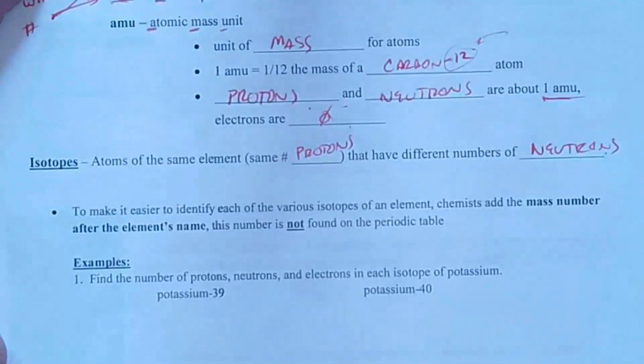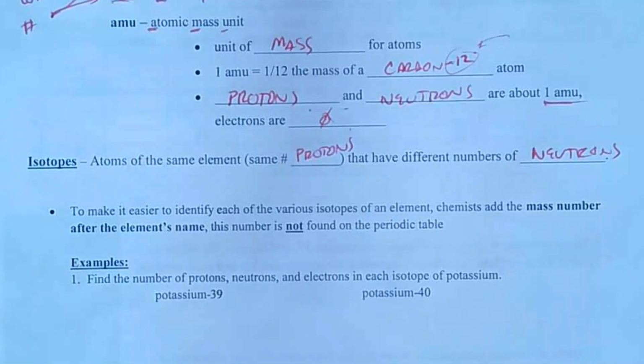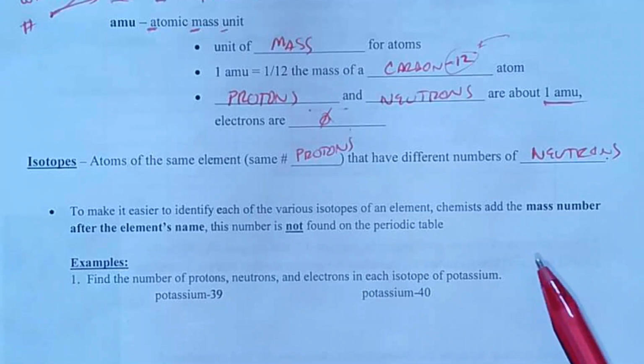Okay, so most elements have more than one isotope. Some have a lot. Some have more than others. How many each have is not something that you can necessarily predict. But there's just some that naturally occur in nature more so than others.